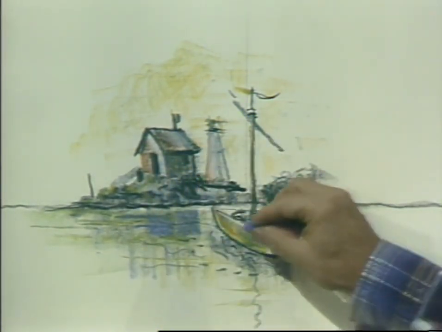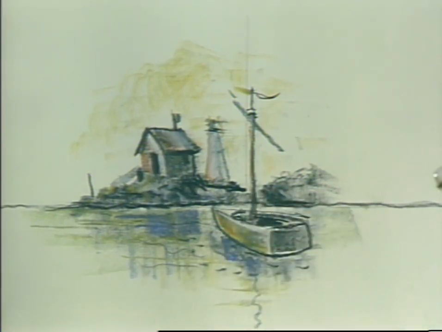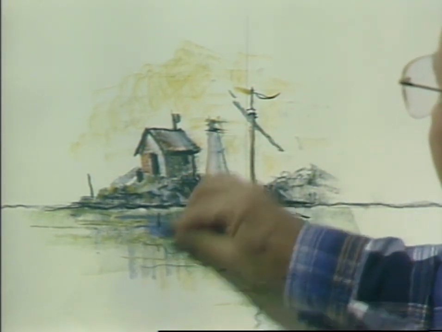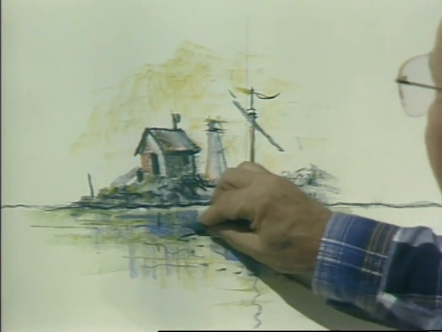Now that you know the ingredients of every design, line, direction, size, shape, value, texture, and color, the next step is to learn how these basic tools are used to create a design.